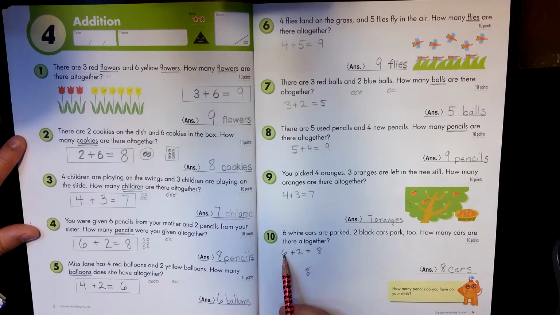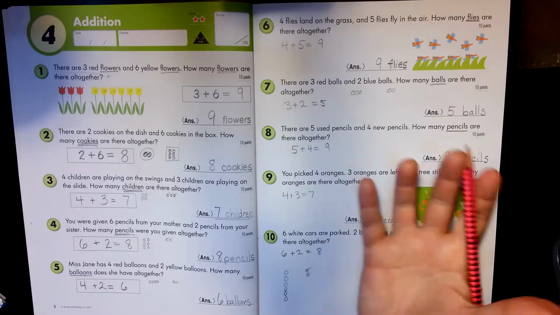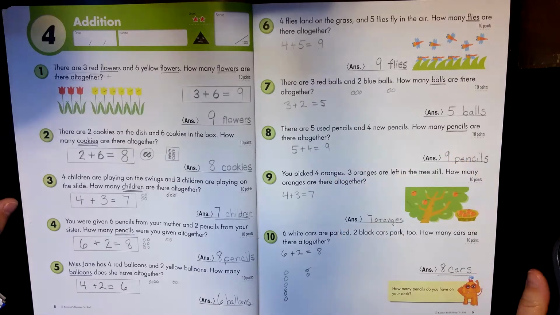Here's my number sentence. 6 plus 2 equals 8. I drew 6 cars and I drew 2 cars and I counted on 6, 7, 8. 8 cars is my answer. The little monster wants to know, how many pencils do you have on your desk? Well, I don't have any because my only pencil is in my hand.